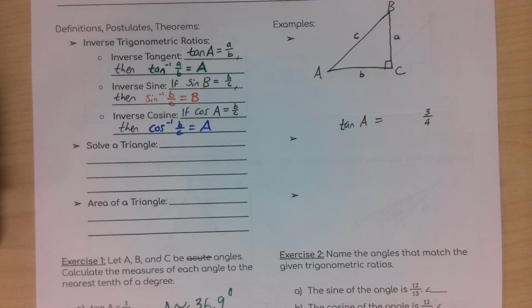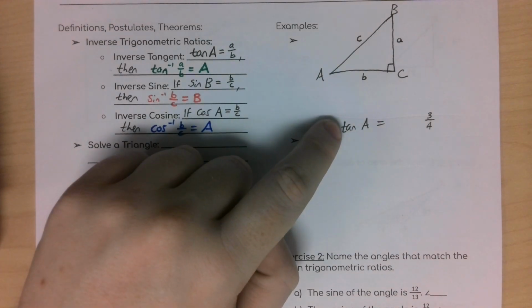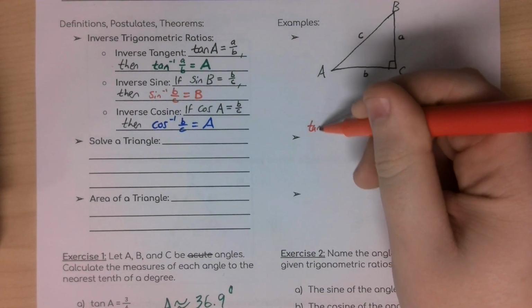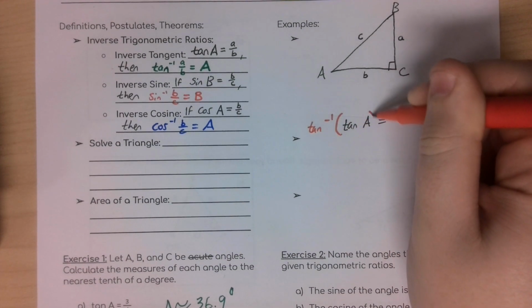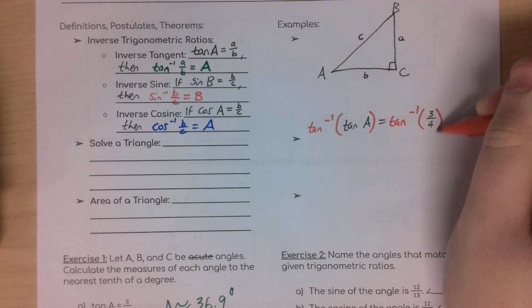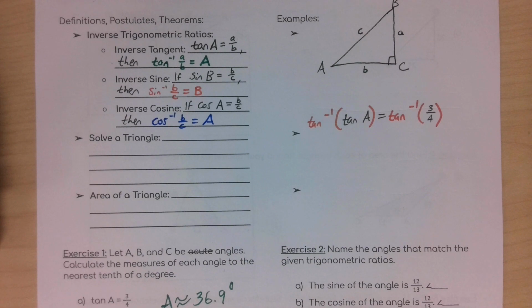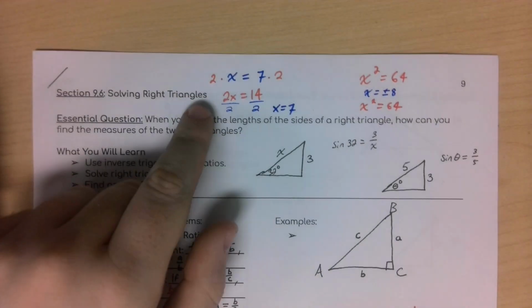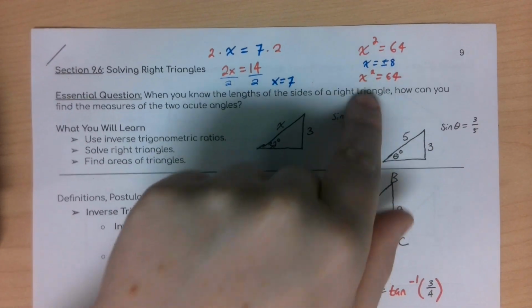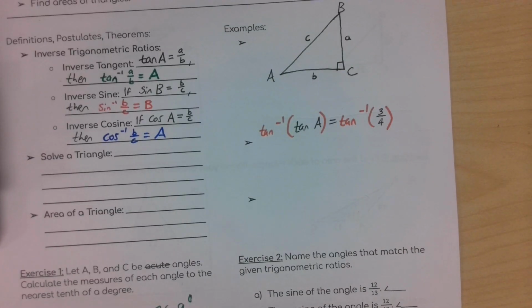If I wanted to undo a tangent, we could apply an inverse tangent to both sides. And you don't need to do this whole process for every problem you do. Like, we skipped it for the ones we did together. I'm just showing you why it works. Just like how you can multiply both sides, or divide both sides, or square root both sides, or square both sides, you can also take the inverse tangent of both sides.